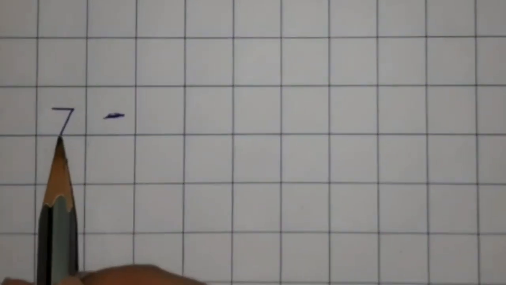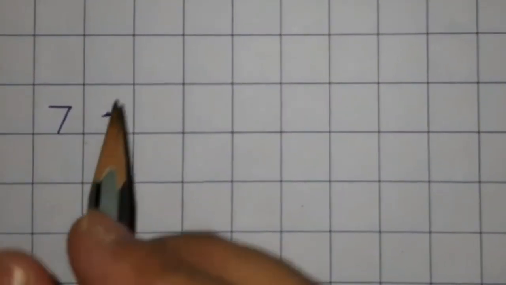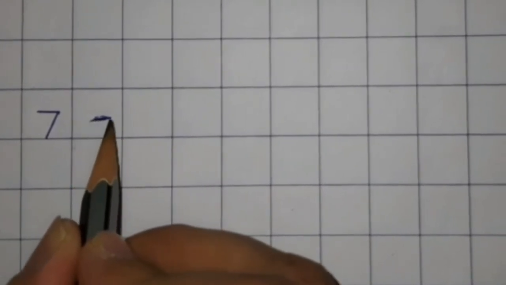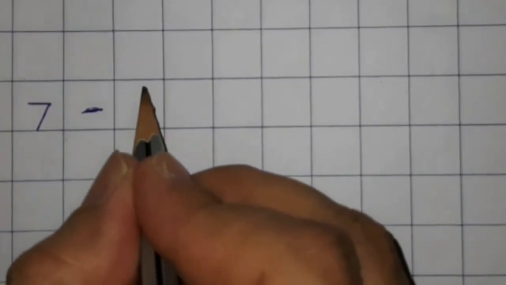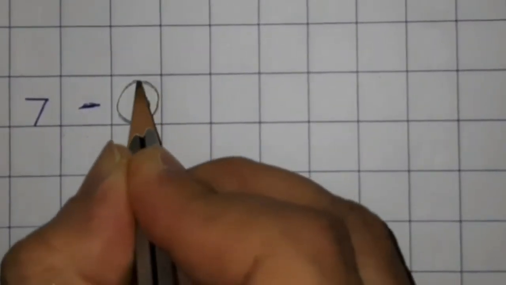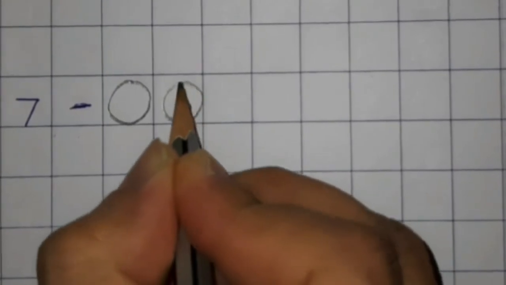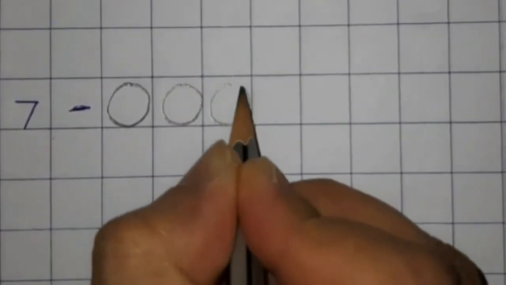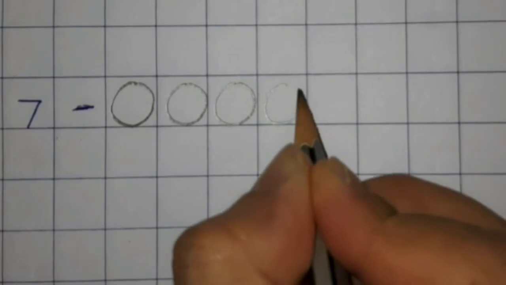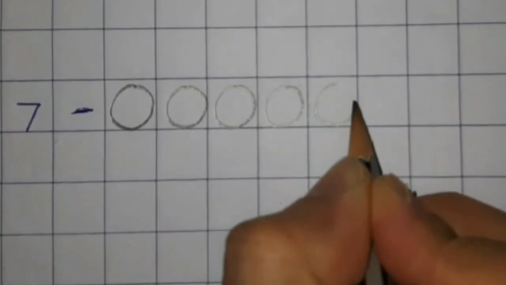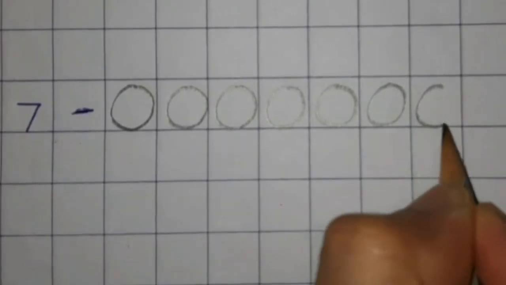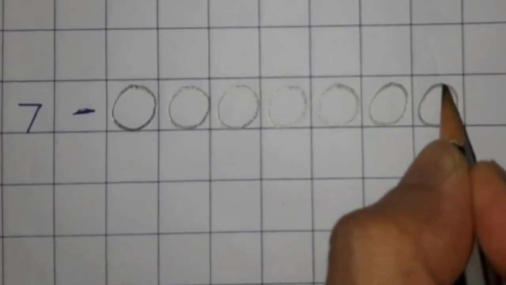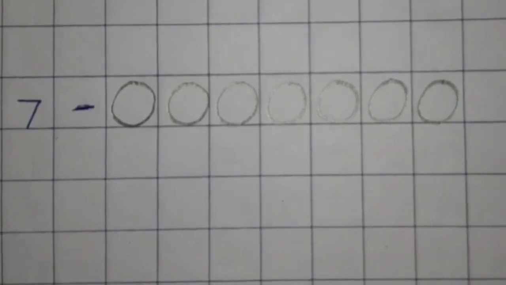Now which number is this children? 7. We will not draw here because I have put dash and one circle in one square children. Let's begin. 1, 2, 3, 4, 5, 6, 7. Shall I stop? Yes. Very good children. Now children, it's worksheet time.